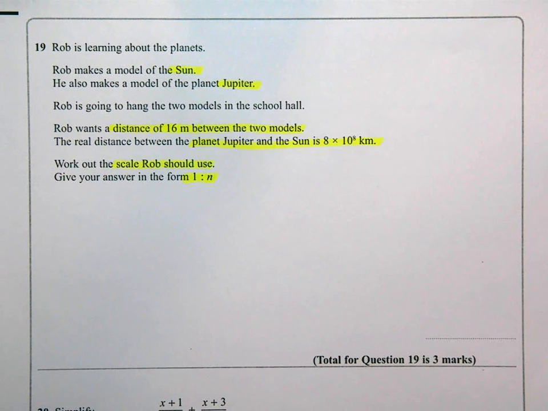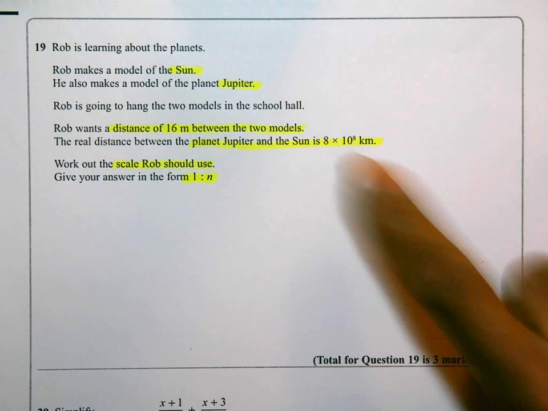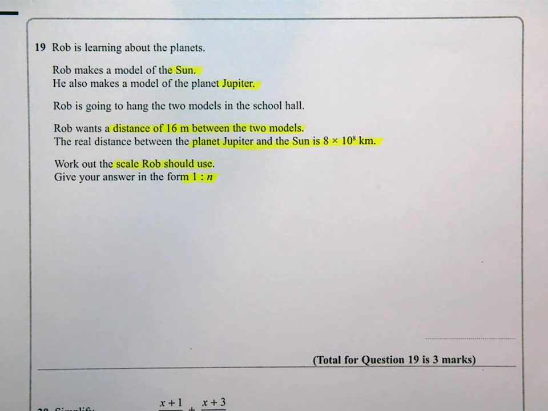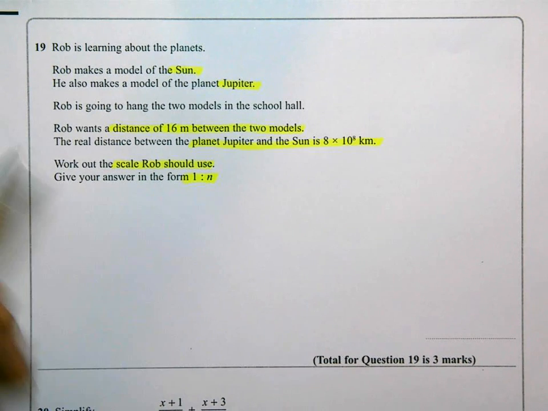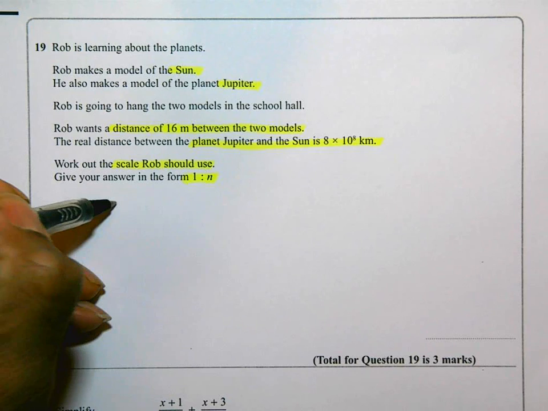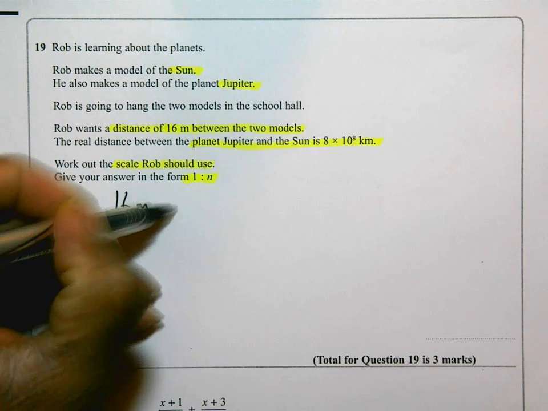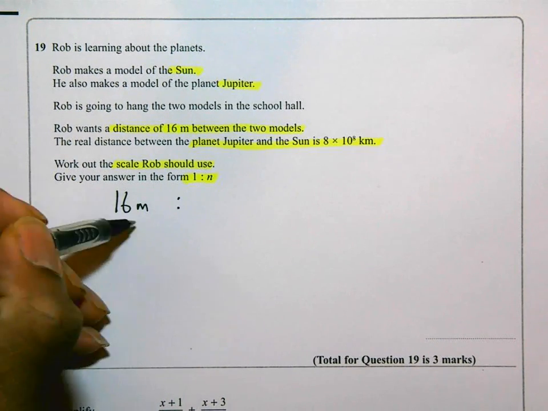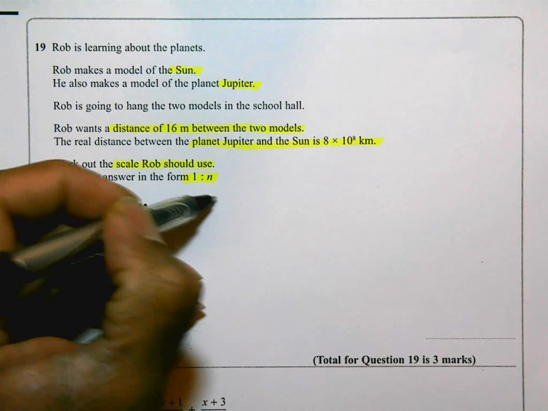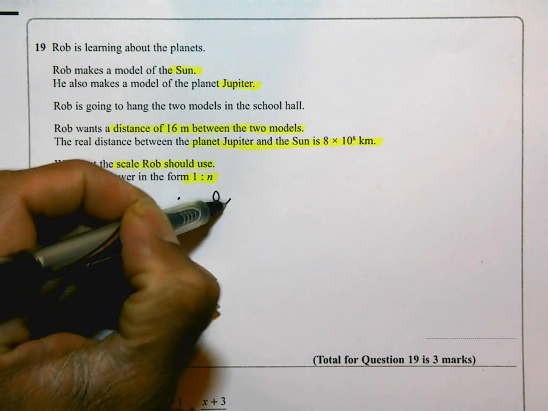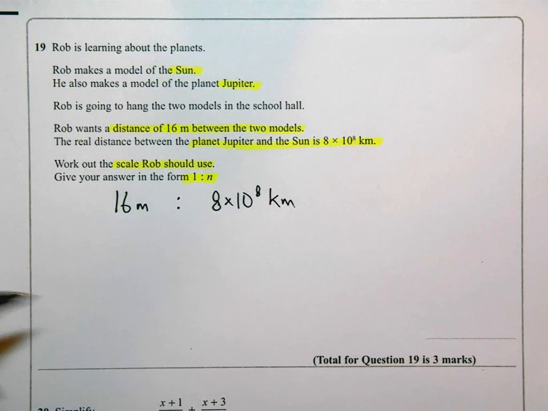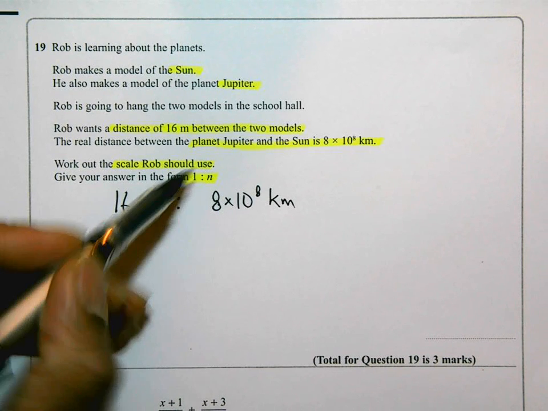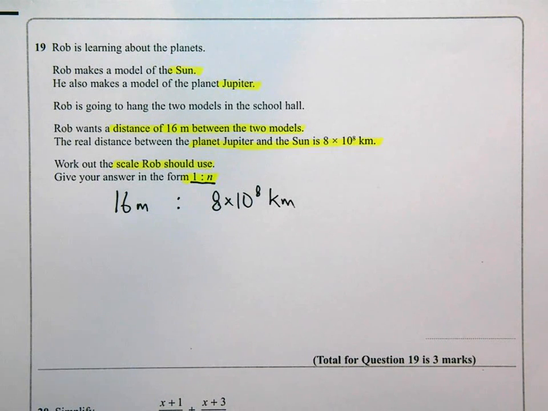Okay, so this question involves numbers in standard form, 8 times 10 to the 8, but it's a ratios question. So what I'm going to do is write the ratio as it is right now, because what he wants is 16 meters to, now that this is his scale, 16 meters is going to represent 8 times 10 to the power of 8 kilometers. And that's pretty much the ratio that we now need to simplify down to 1 to n.